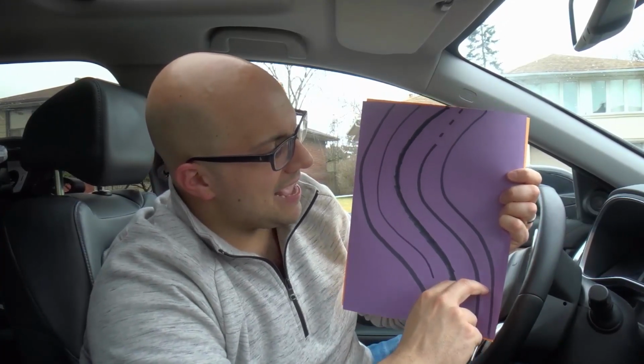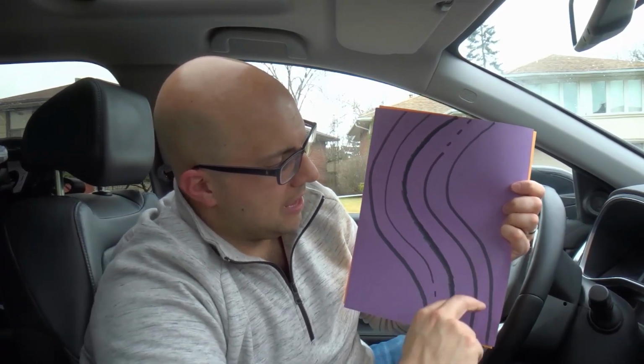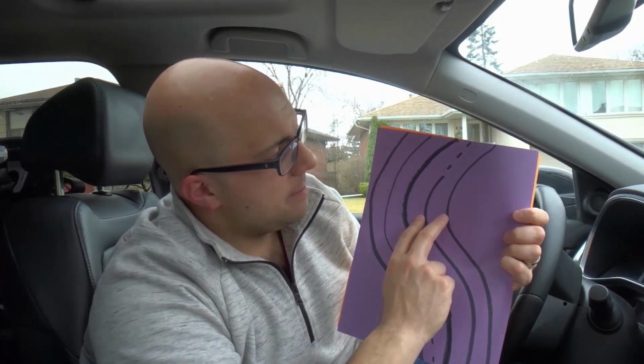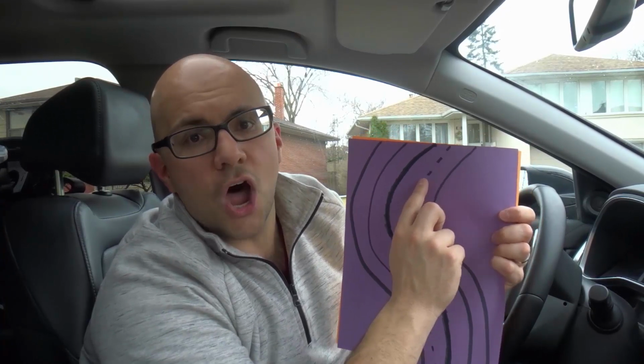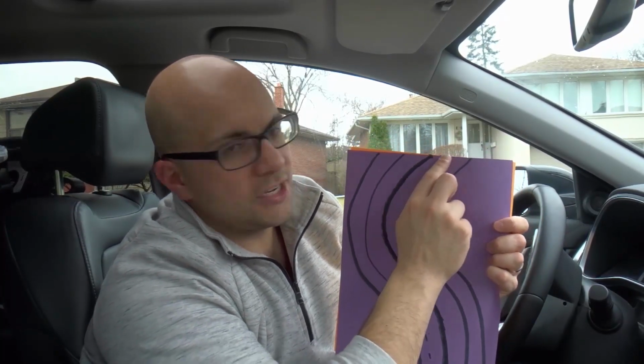So they're driving and they can't switch lanes. They're both going on this side of the yellow line, but they can't switch lanes because it's a solid white line. That means it's not safe to switch lanes. But when they get to here, it turns to a dotted white line, or a broken white line, which means when they get to here, they can switch lanes.